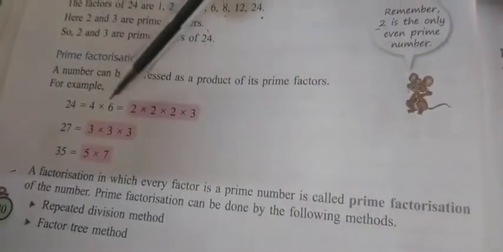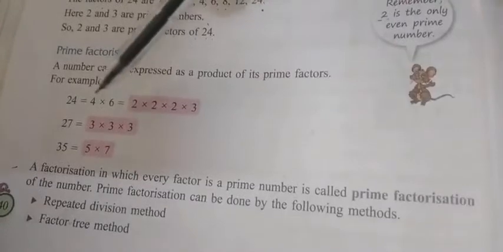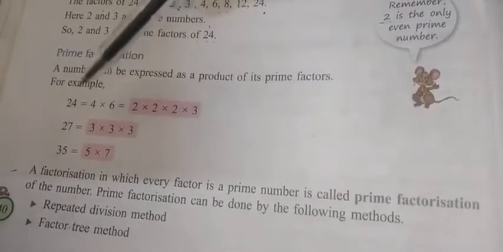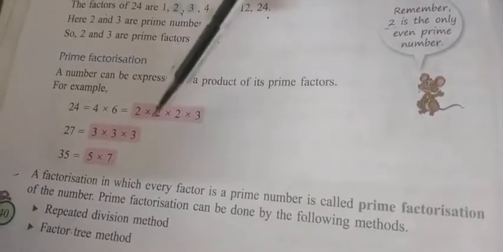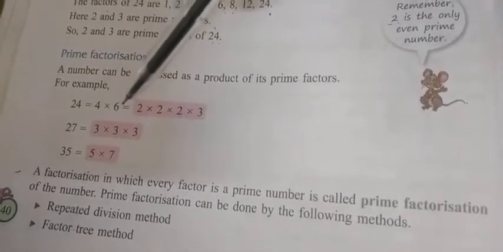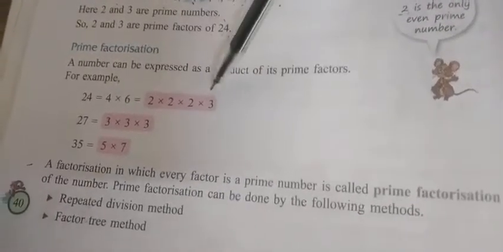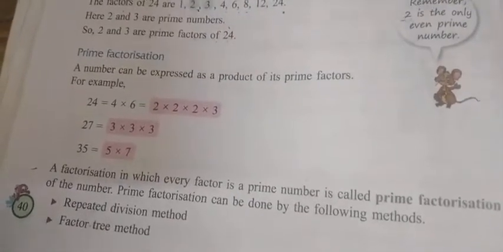Prime factors, right? How do we find the prime factorization? Look at this method. For example, number 24: if I multiply which numbers, 24 will come? 2 into 6 is 12, 4 into 6 is 24. 2 twos are 4. And then 6, how can we reduce to the lowest term? 2 threes are 6. Likewise, we have to write it. This is prime factorization.